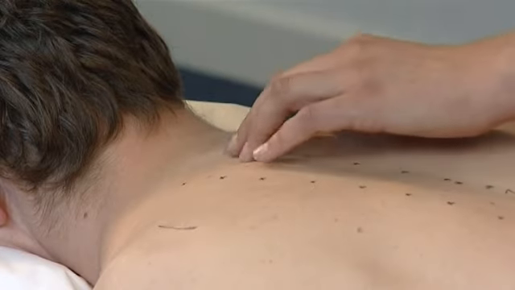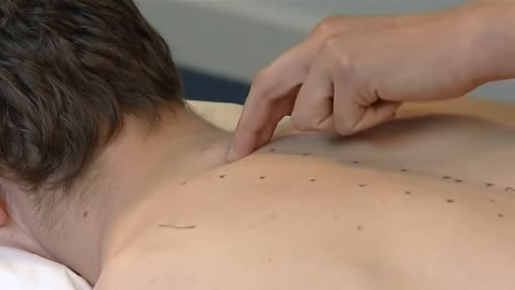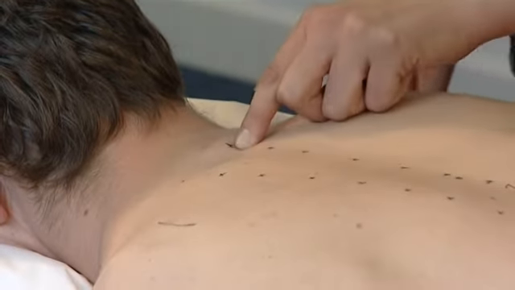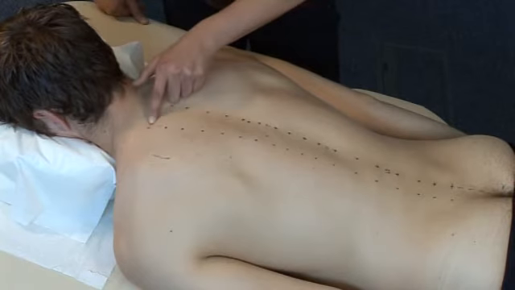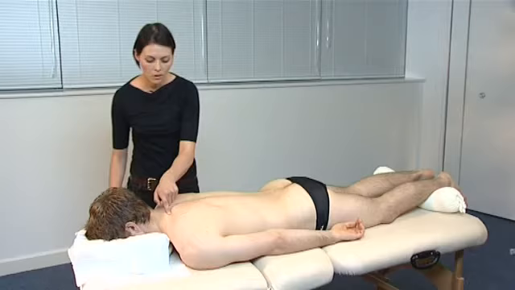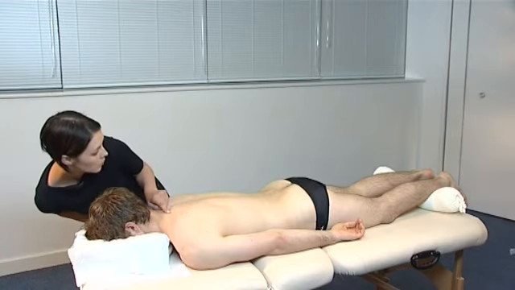Bladder 11 is 1.5 sun lateral to the posterior midline, below the spinous process of T1. Going to find the inferior border of T1 and come directly lateral to it on the height of the paraspinal muscle.